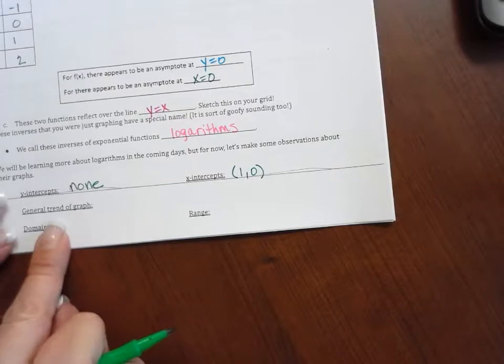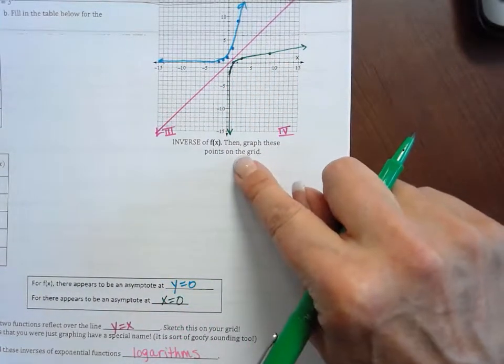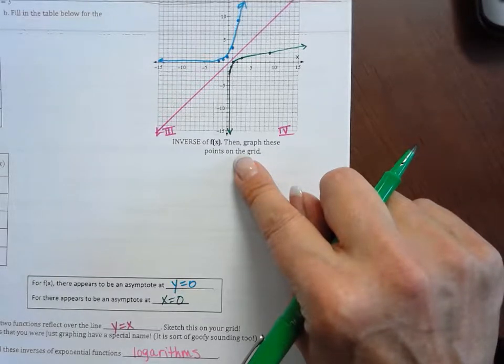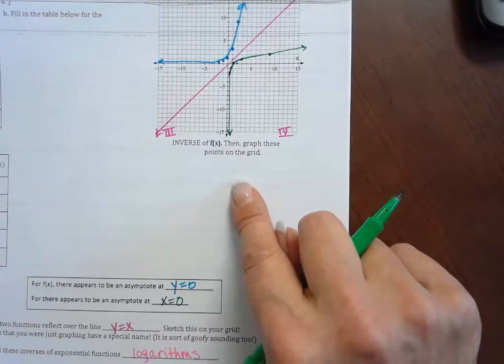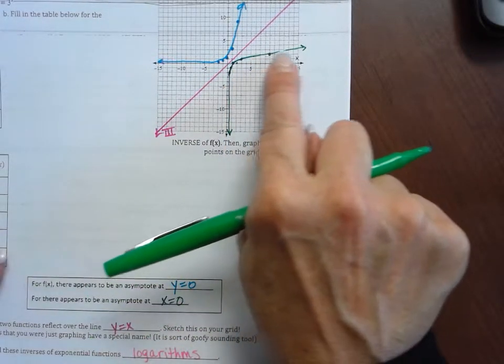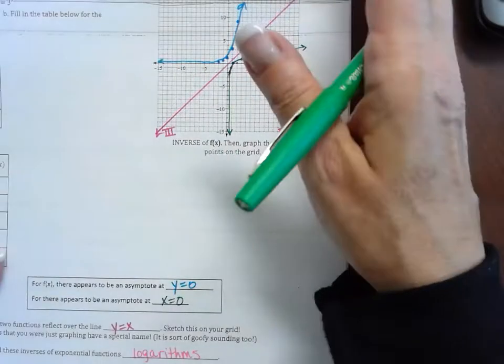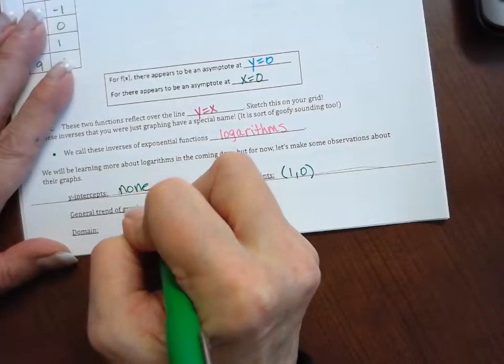Okay, the general trend of the graph on my green line, what is it doing? Is it increasing? Is it decreasing? It's going to go up, right? Because we're reading left to right, so it's increasing.